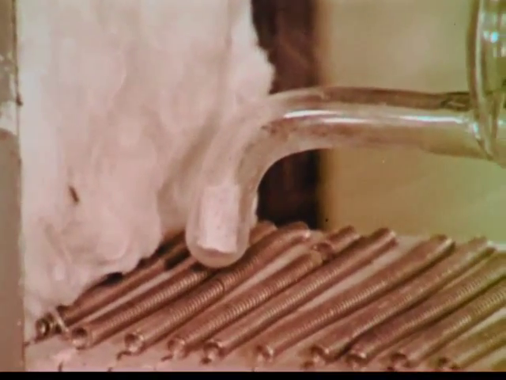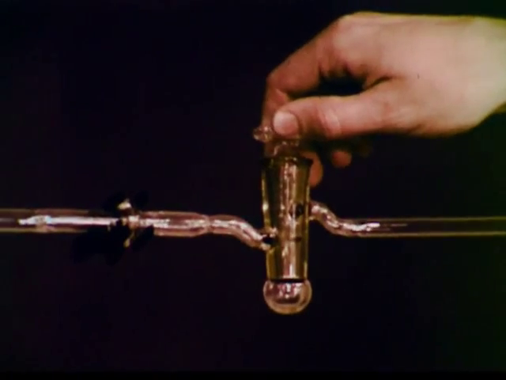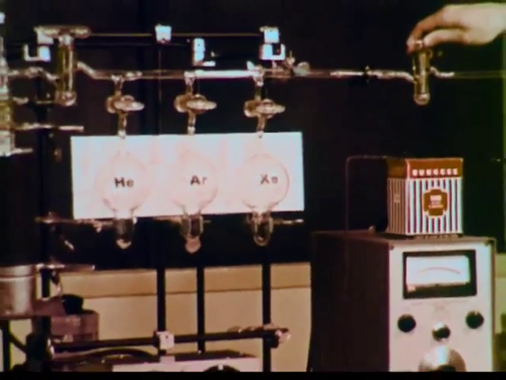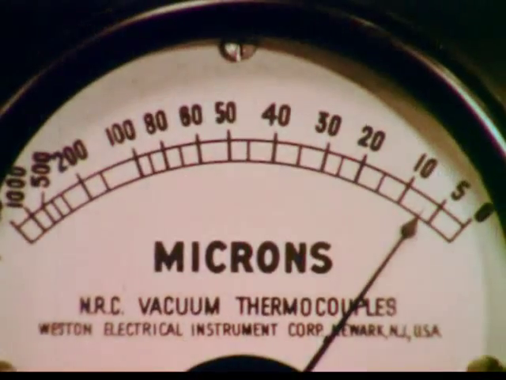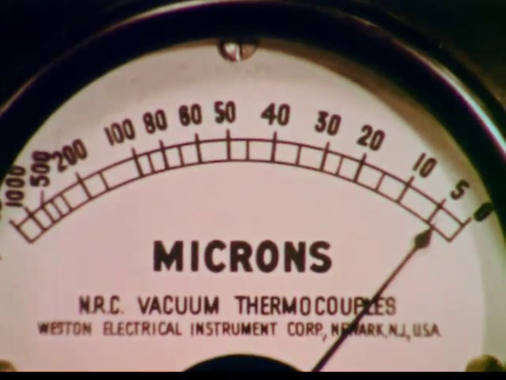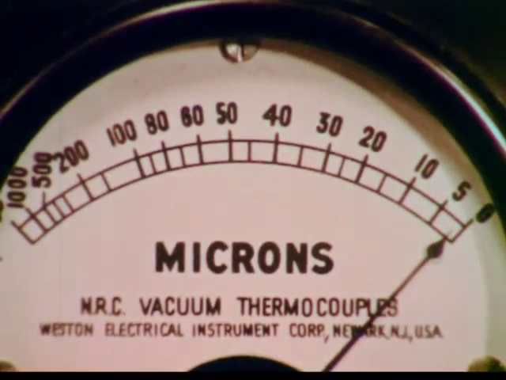There's sodium here in the sidearm of the cell, so that when the oven surrounding it heats, sodium vapor will fill the cell. In order to make our measurements on pure gaseous sodium, we must first open this stopcock and pump all the other gases from the cell. This gauge shows the pressure in the cell. For our experiment, the pressure must be less than 1 micron, less than a millionth of an atmosphere.